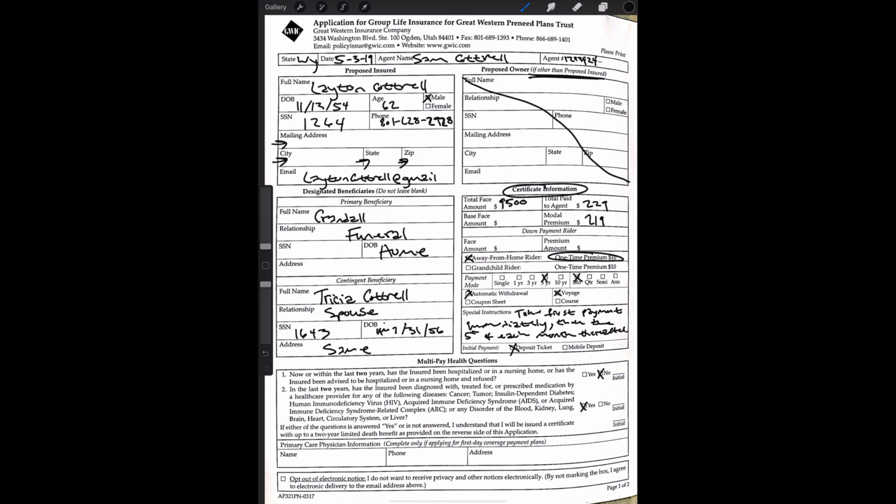All right. That automatically puts him into the 2-year contestability period, right? Hopefully you know about that. If you don't, I'll explain it briefly. If he was to pass away in the first year of paying for his plan, any money that he's put in would come back toward his funeral plus about 33% interest. In the second year, if he was to pass away, any money that he's put in would come back plus about 60% interest.